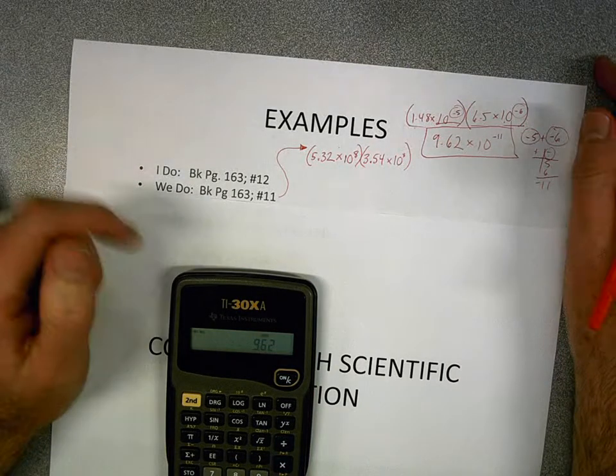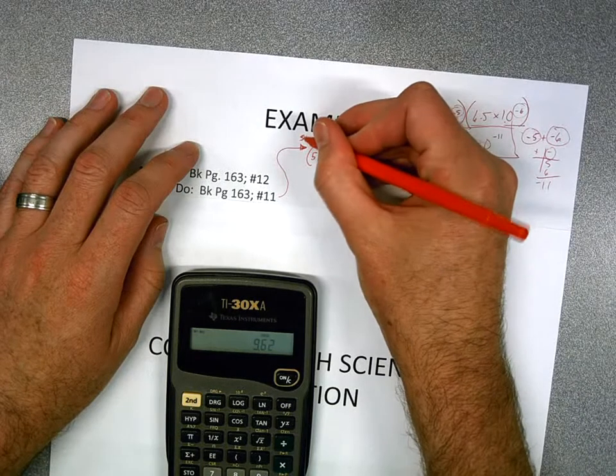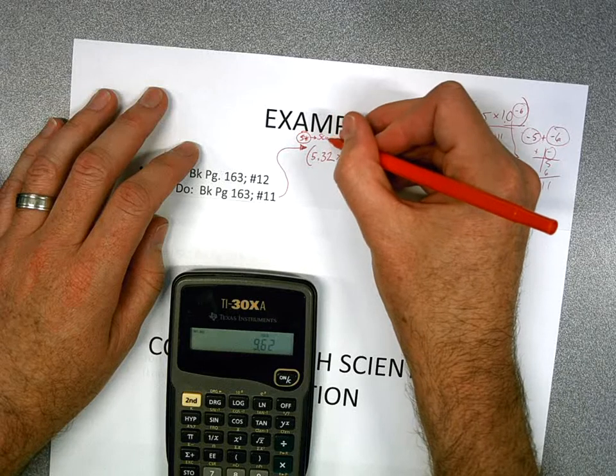Okay, here we go. Now, here's what step 1 is. And I guess we don't even have to say this is step 1. We can call this step star. Make sure that they're all in scientific notation.